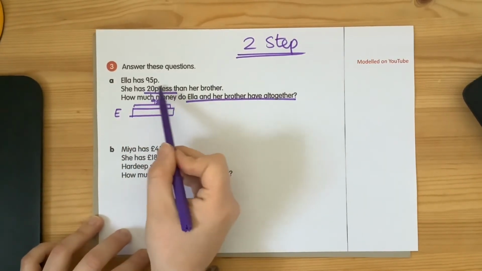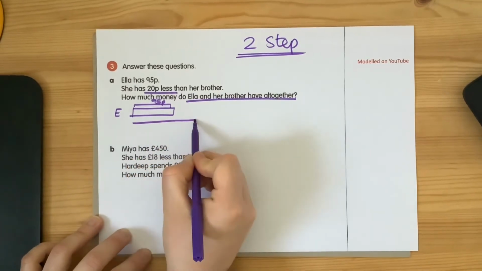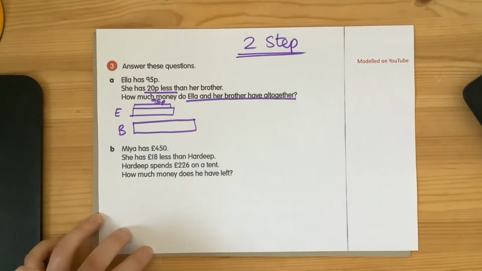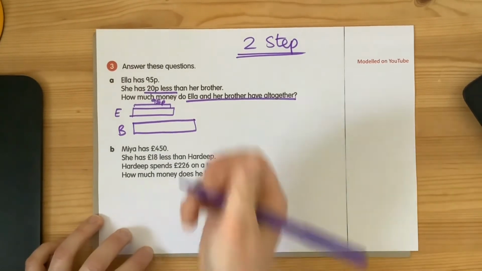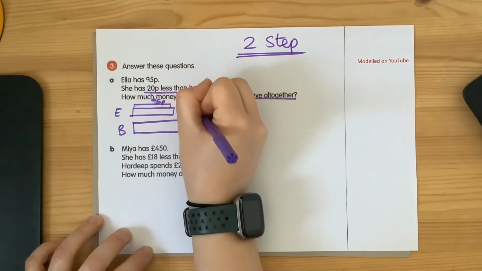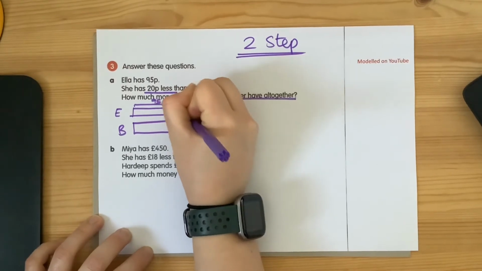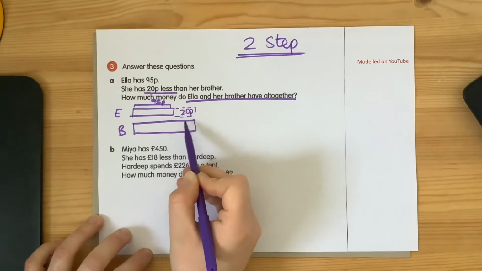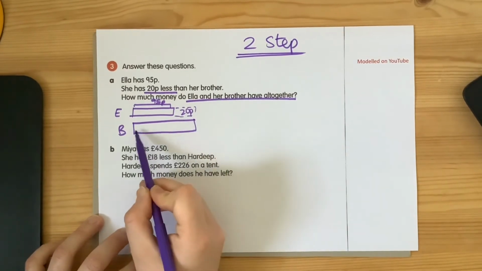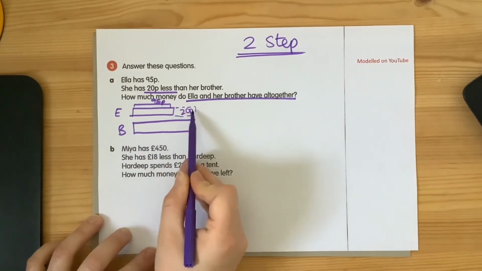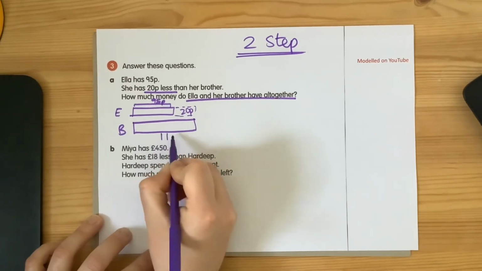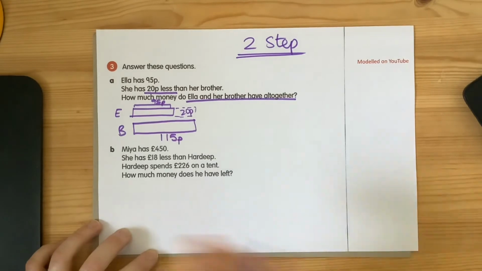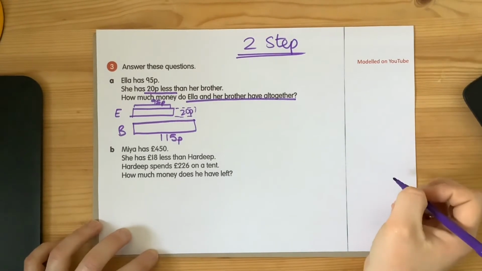Now we know that she has less than her brother, so that means her bar is shorter because she has less. So this is her brother's bar. Now, I don't know how much her brother has got yet, but I know that she has 20p less than him. So I know that his bar is 20p longer. In order to find out his amount, I need to add her amount and the 20p more. And that leaves me with 115 pence. So I now know that her brother has 115 pence.